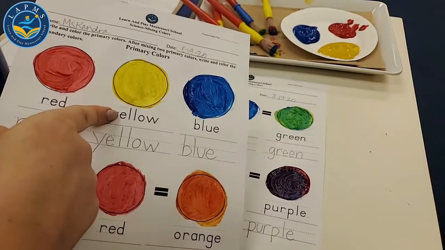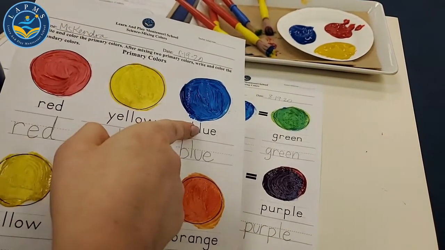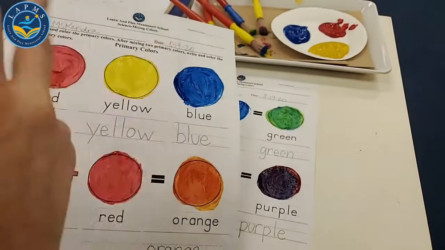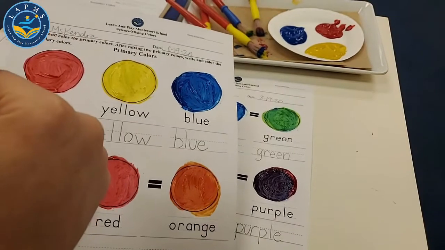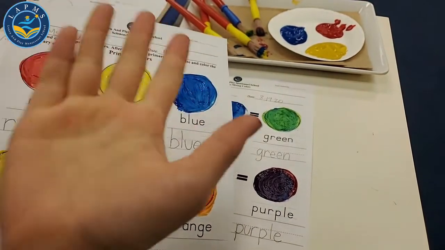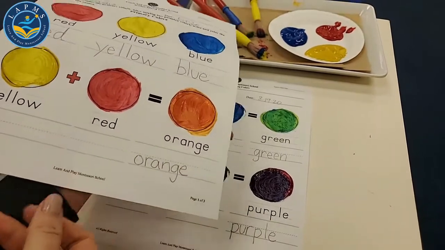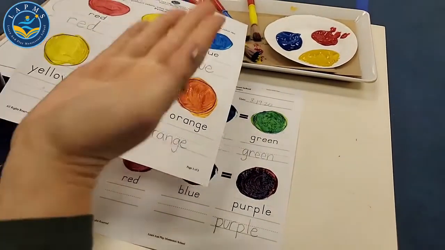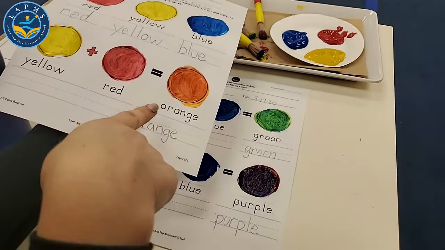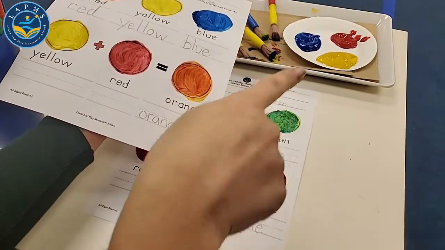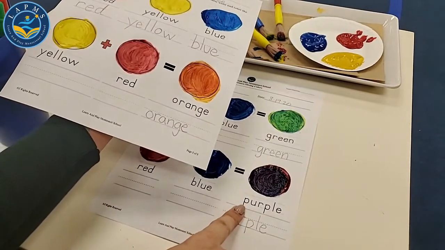Red, yellow, and blue. And when we mix those primary colors, we got secondary colors. Can you say secondary colors? Yeah, and the secondary colors that we got mixing are orange, green, and purple.